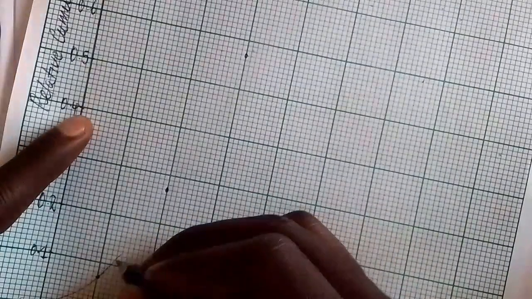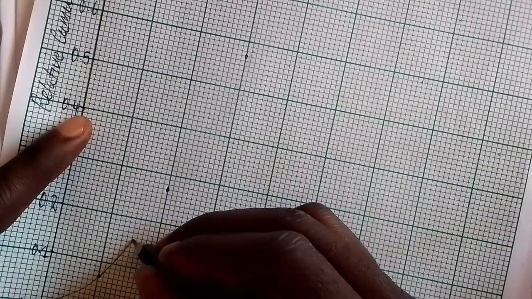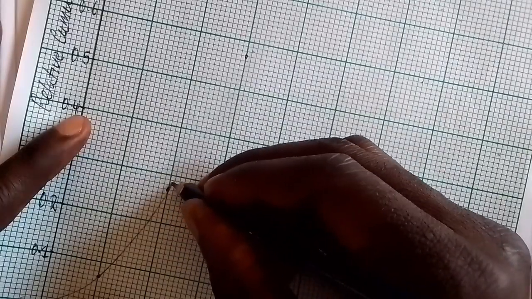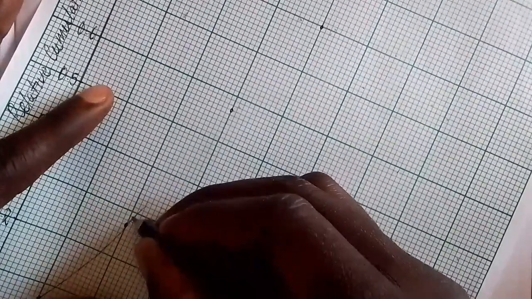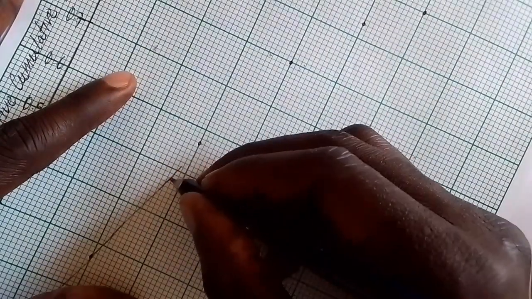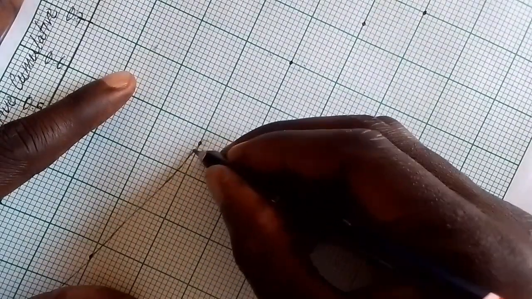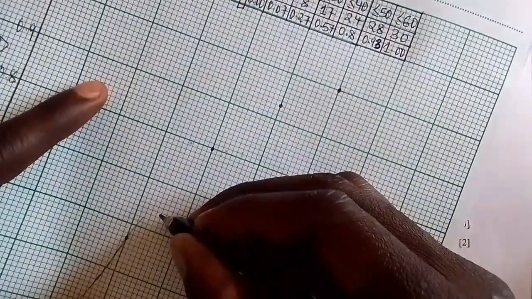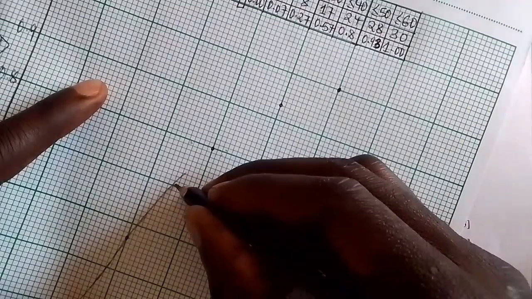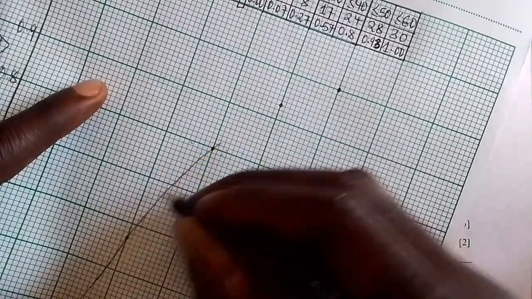Then this one will connect to this one, passing through this one, then passing through here. And for this one, we're going to bend it here.